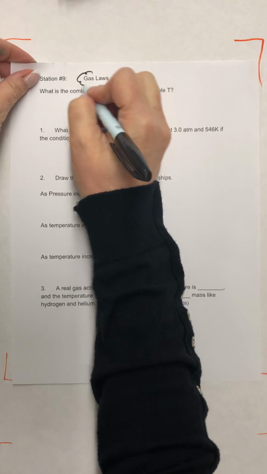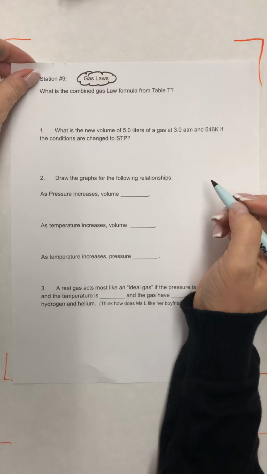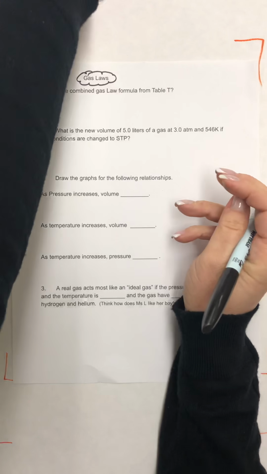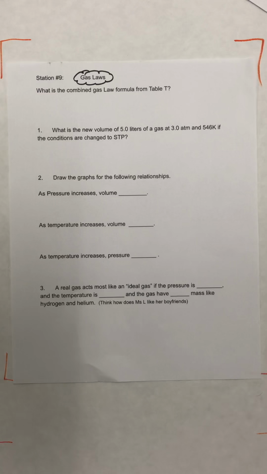This review sheet is gas laws. Gas laws are mostly calculations. I'll go over a couple of the diagrams and other information that you need to know. The calculations for gas laws are located on Table T. We're going to use the combined gas law.